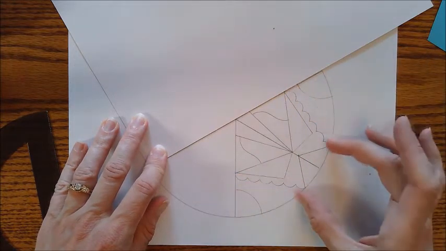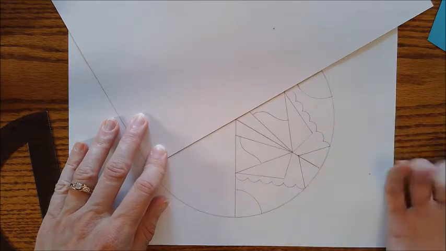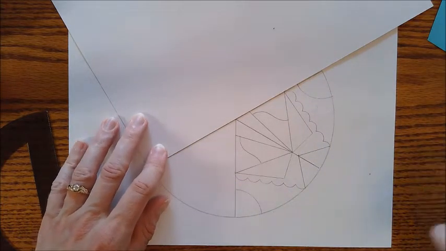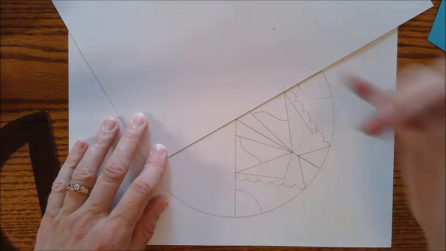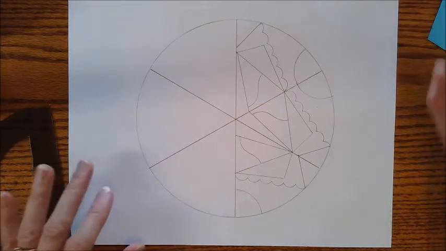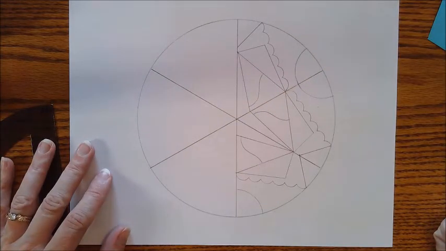And when I see those two together, that almost kind of looks like maybe a butterfly or something like that. And you'll see that as you go through this and you continue to reflect parts of your design over each line of reflection. So now I've got half of the circle done, right? And that's what it's looking like so far.